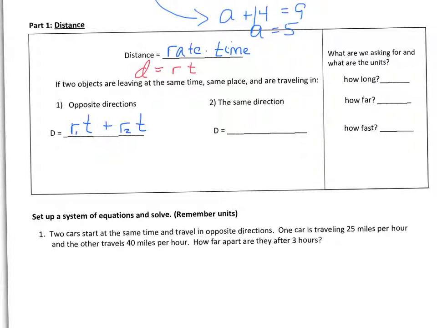To denote the two different rates, we're going to put R sub 1 and R sub 2, two different rates for two different cars or trains, trucks, whatever. If they're going in the same direction, then the distance apart is going to be the first rate minus the second rate, both multiplied by time. We're going to be given either the rates and the distance, and we have to solve for time, or the time and the rate, and we have to solve for distance, or the time and the distance, and we have to solve for the rates. So it's all about what they're asking for.